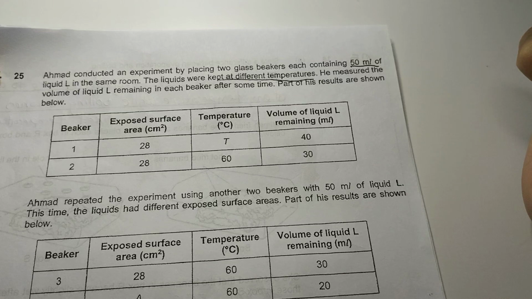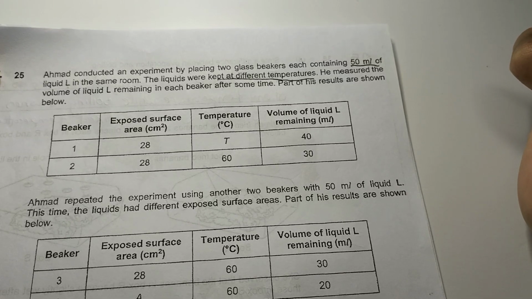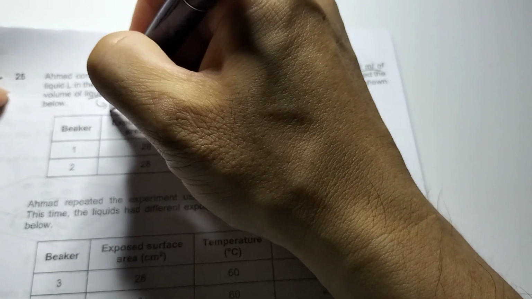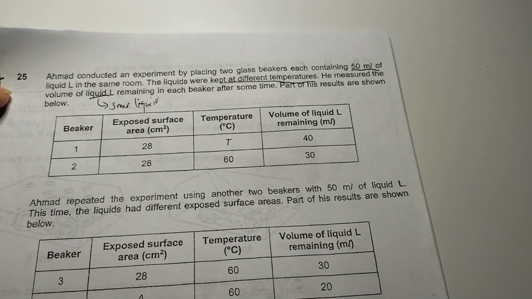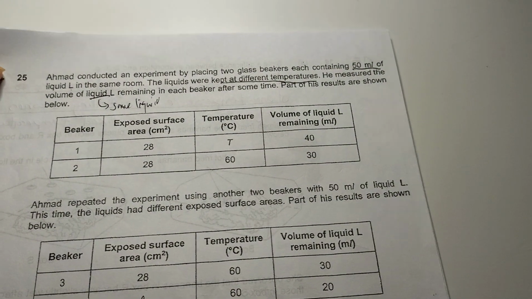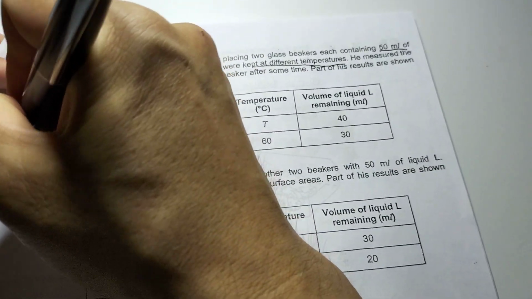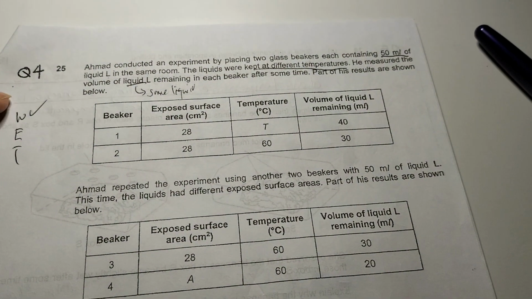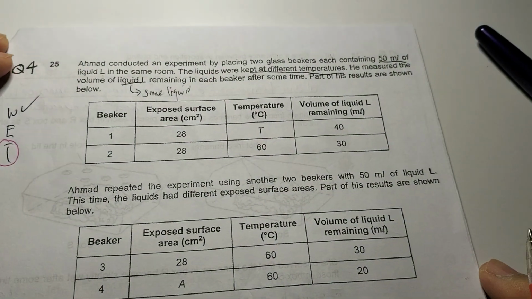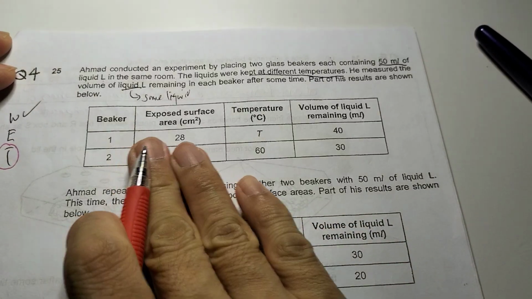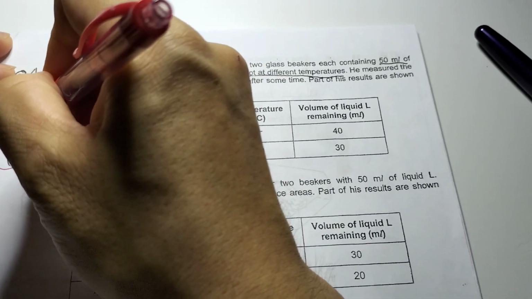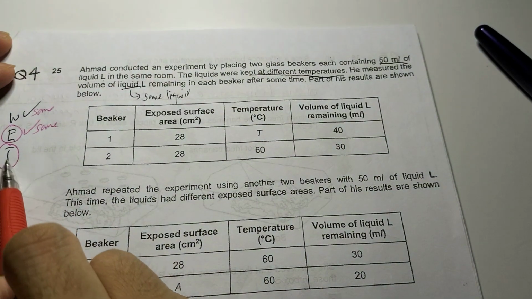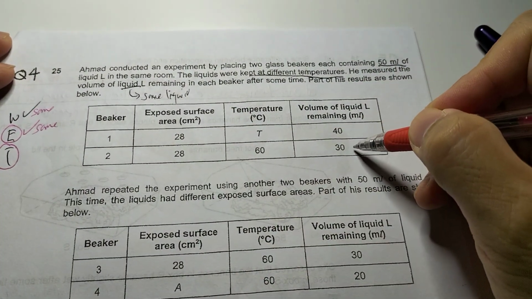He measured the volume of liquid L remaining in each beaker after some time. Same liquid would mean that the rate of evaporation will be the same under the same conditions. The difference in the condition here, remember we talked about the condition W, E, T. Right now the amount of wind is the same. The temperature is the one that is different. All right, and the glass beaker, let's take a look. Exposed surface area here is the same. So this part is the same. So this is the only difference. That temperature is different. What happened?